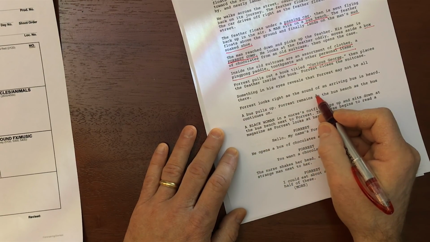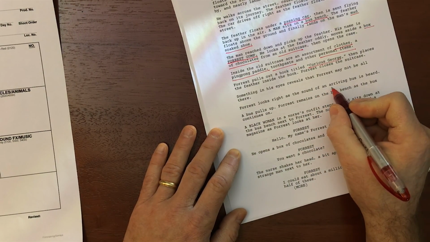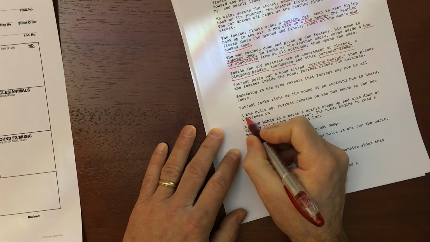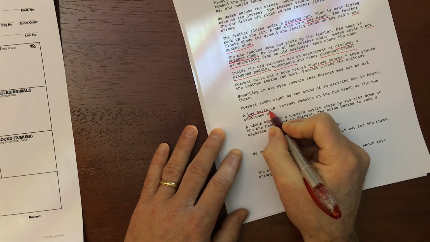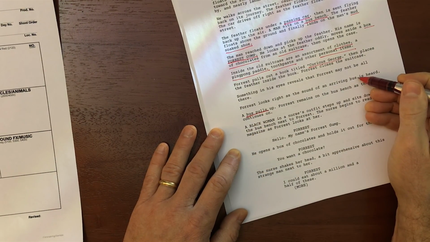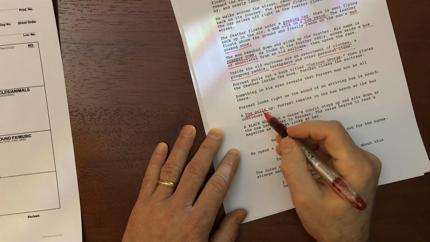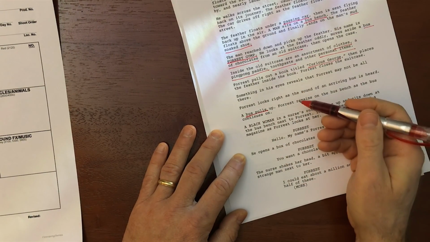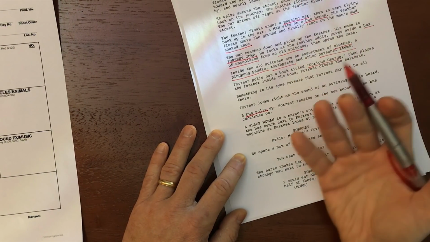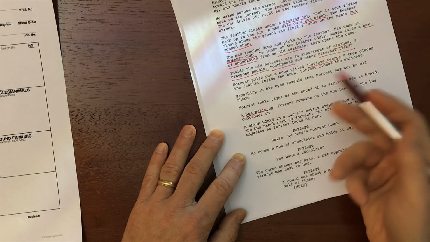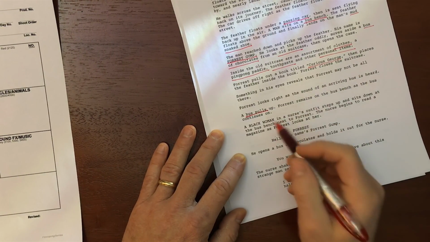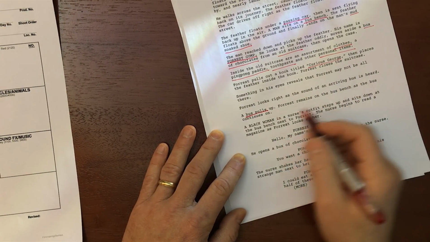Forrest looks right as the sound of an arriving bus is heard. Okay, the bus pulls up. The arriving bus sound off camera is cheap. The bus pulling up is expensive. Can you see with each one of these elements? Can you just feel the budget ticking like a meter, ticking upward? Forrest remains on the bus bench as the bus continues on.